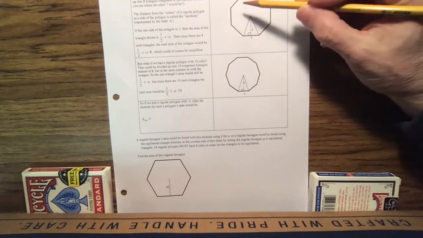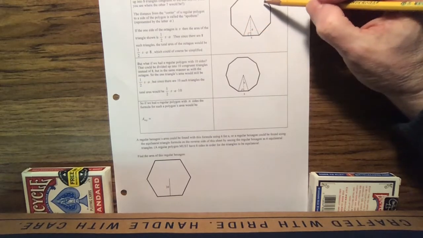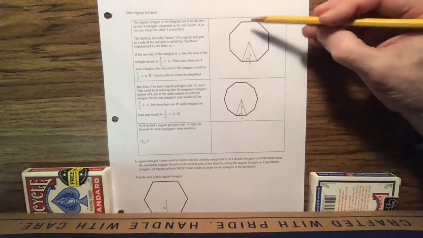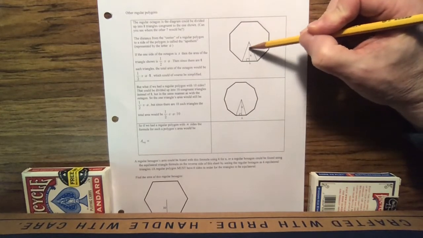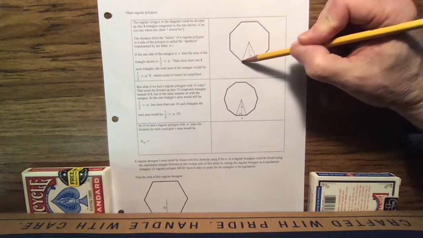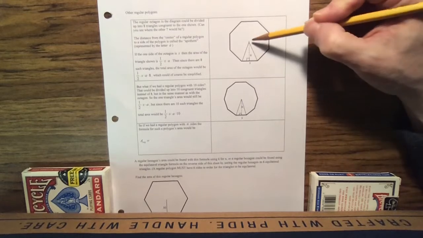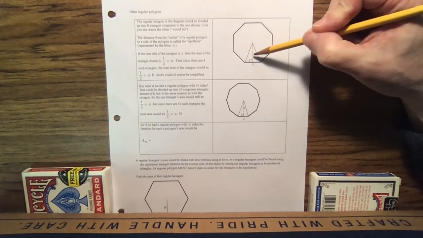Here I've got a regular octagon. Regular. Okay, so all of the sides are congruent. You recall that's the meaning of the word regular. All right. If it's regular, then it could be divided up into 8 triangles that are all congruent to this one here. This one triangle uses one side of the octagon as its base, and we could create 7 more triangles going around the octagon congruent to that.